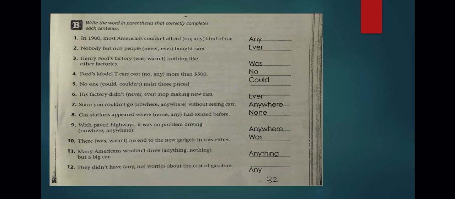Gas stations appeared where none had existed before, because here you don't have a negative word and I can use one: none. With paved highways, it was no problem driving anywhere, because you have already a negative word which is no problem, and so I'm going to use anywhere, because I can't use double negative words in the same sentence.